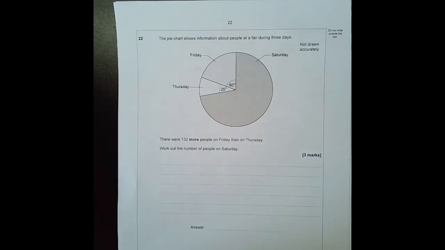Hi, welcome back to our channel. We are going to do some maths today. So this time it's a pie chart with some angles and illustrating data and whatsoever.